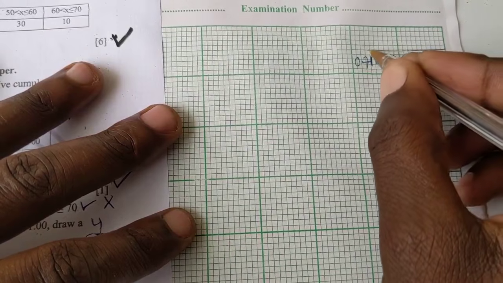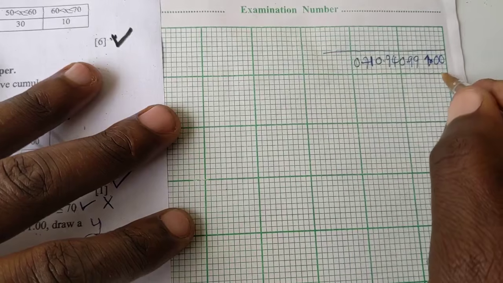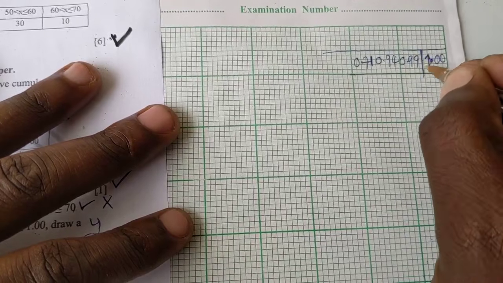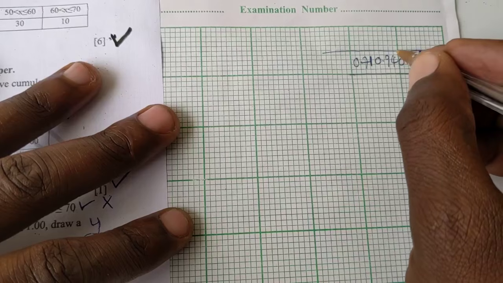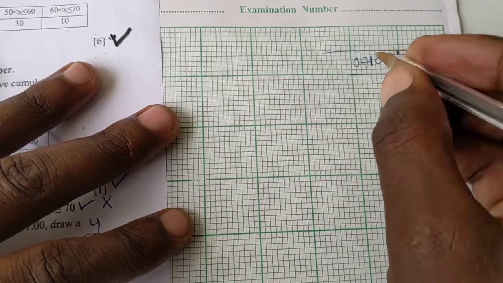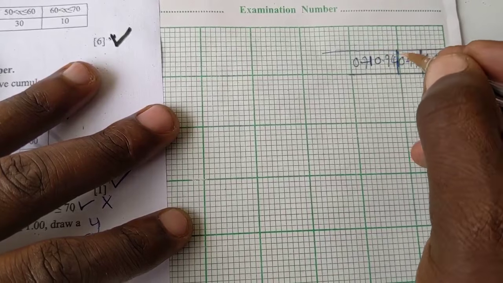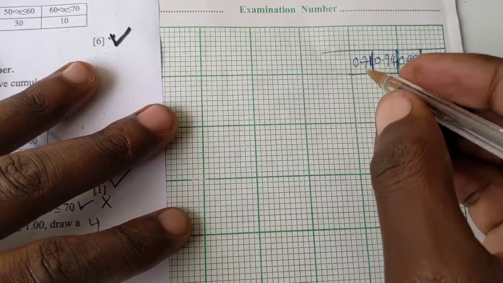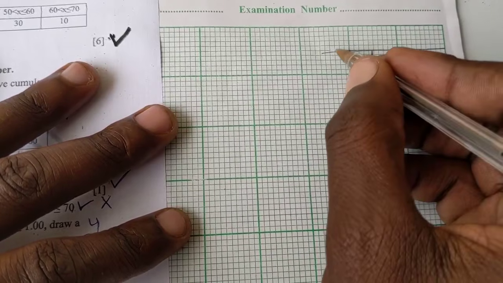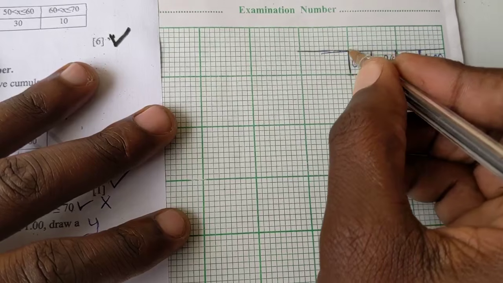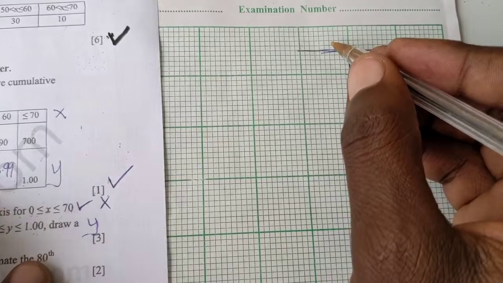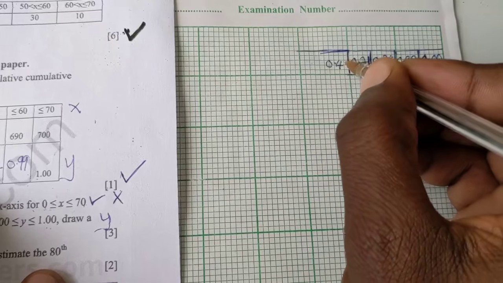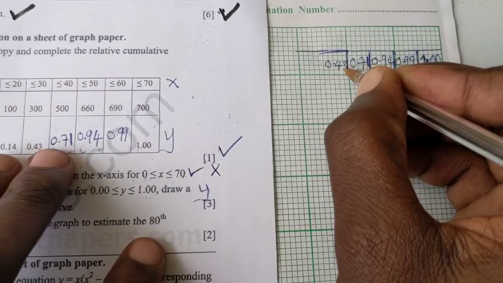Don't be confused. It is like this, just that I don't have a ruler at the moment. So this is 0 point something, like this. This is how it is here. So here I have 0.43, right here.